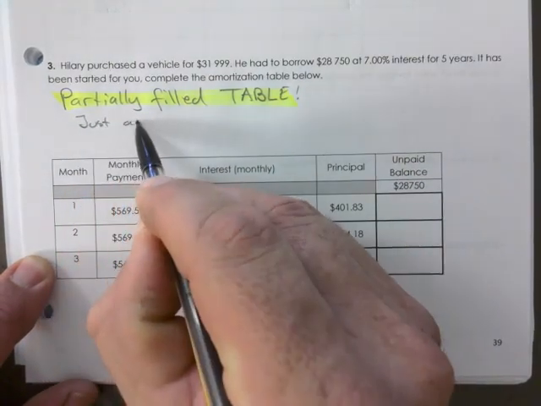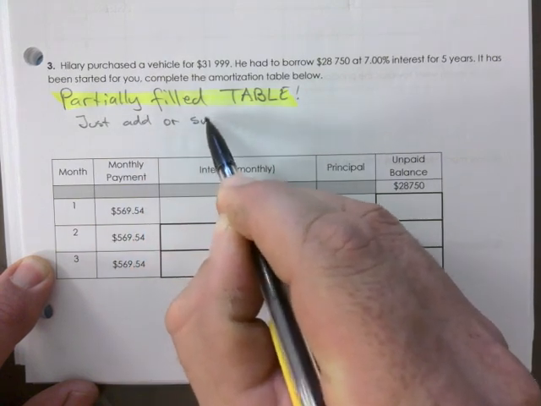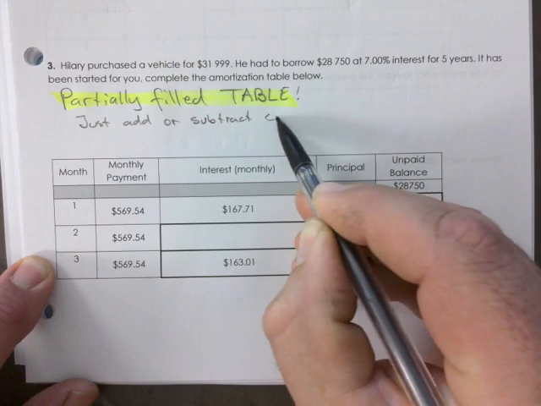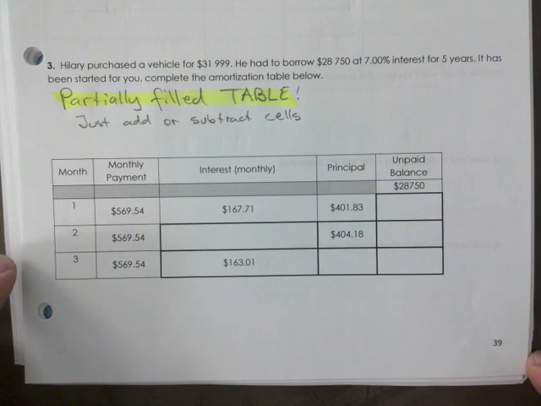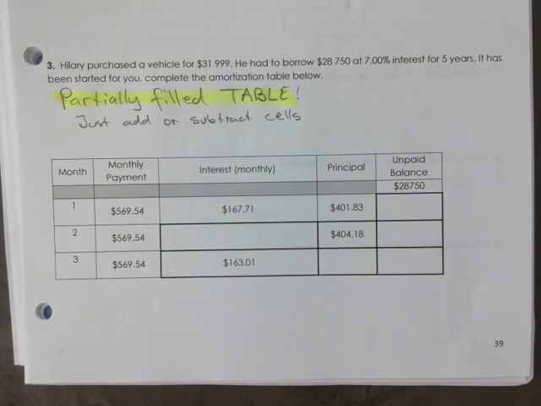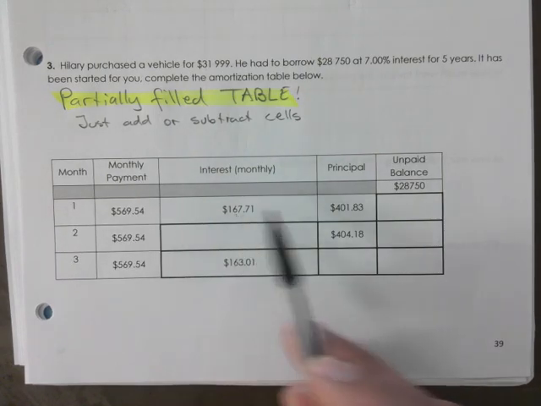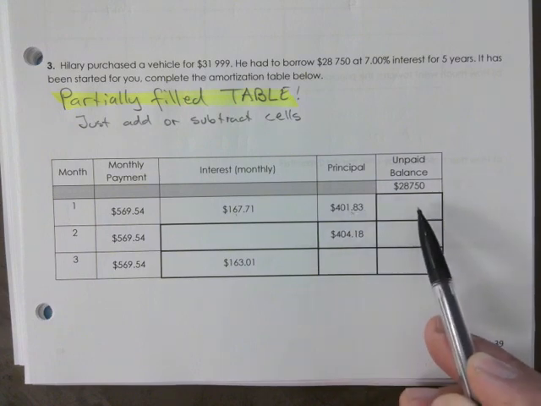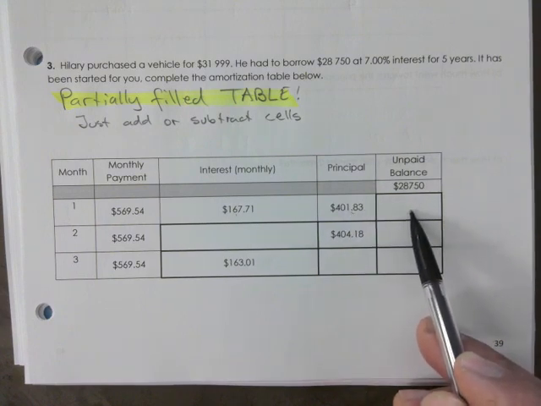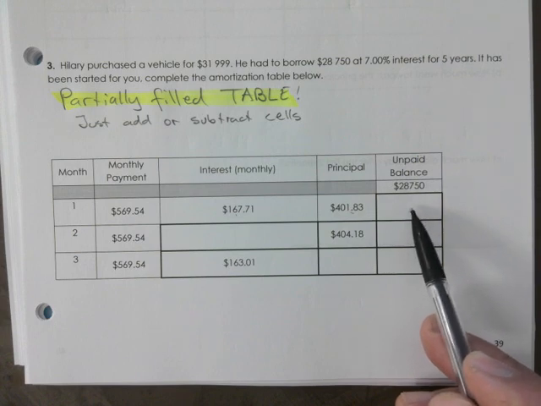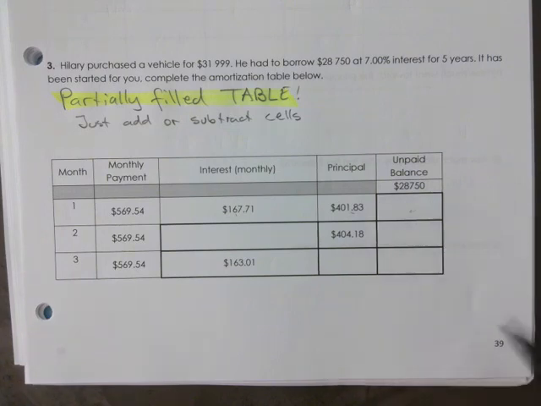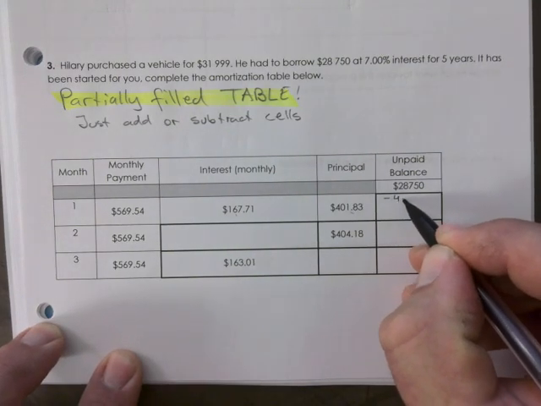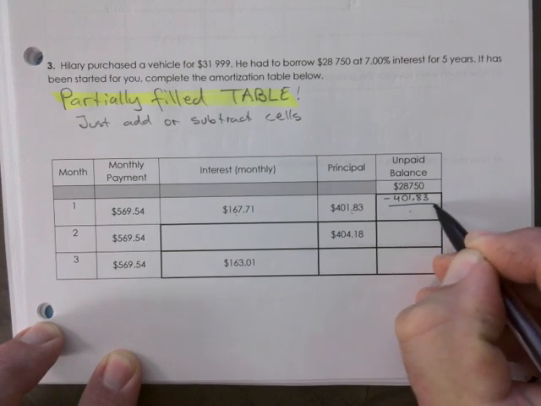Just add or subtract cells. That's all you need to do there. Okay, just add or subtract cells. If you know how this works, you will know what to do. So for example, the first row, filled in, filled in, filled in. How would we get our new unpaid balance? How would we get this cell? What did you use to do? Whatever was here, you would subtract, right? That's it, Mr. Dirksen. It's almost too easy. Yeah, that's all that there's to it.